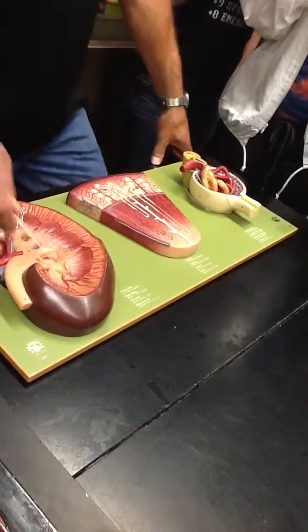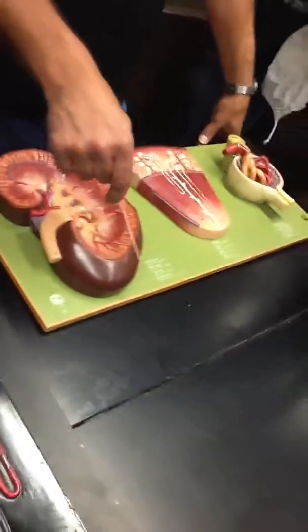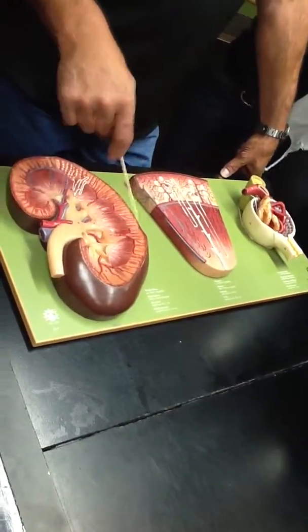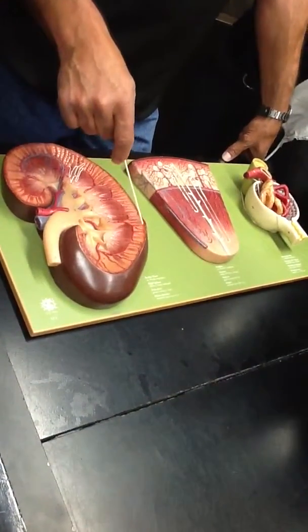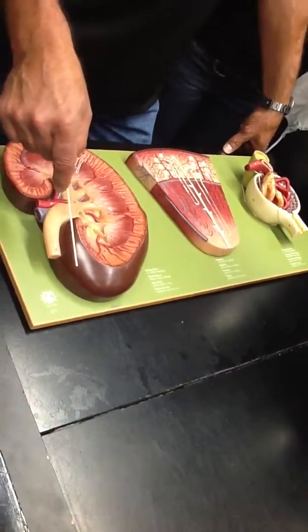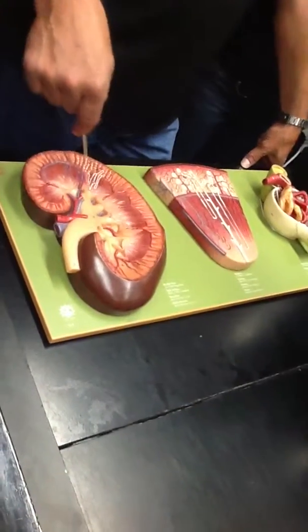All right, so here we have the kidney. We have the outer layer, which is called the capsule, brown region here. Just inside the capsule, you have the region called the cortex. And deep to the cortex, you have the medulla. Capsule, cortex, medulla.